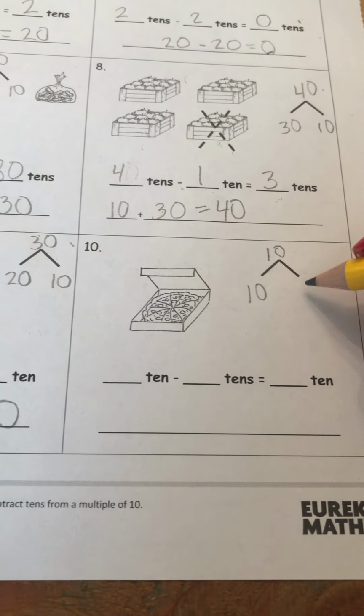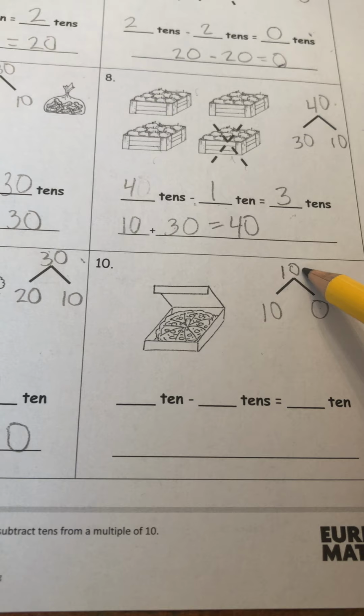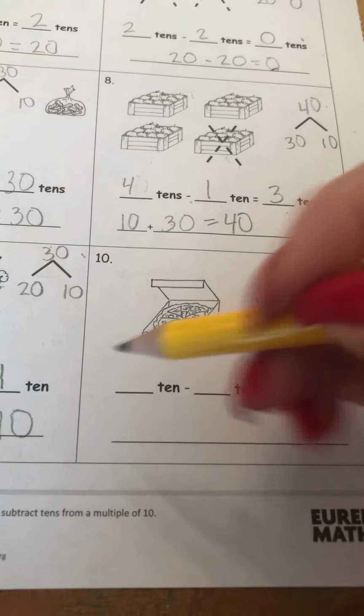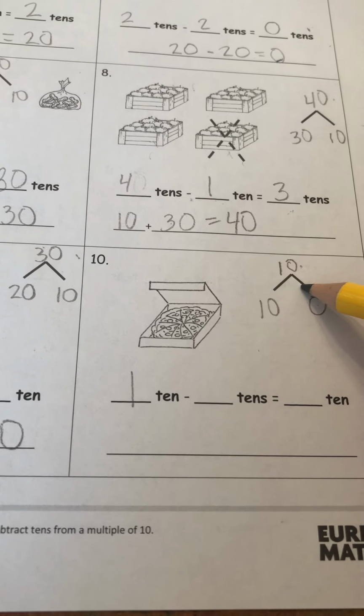So we're going to start with the top of the number bond, and it's going to be how many tens? Just one. 1 ten. And how many are crossed out? None. So what's another way to say none? 0. Very good. 1 ten subtract 0 tens equals, if you have that pizza still, 1 ten. Very good. Or 10 subtract 0 equals 10.